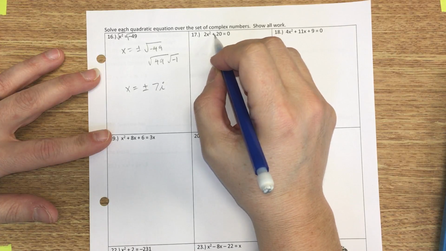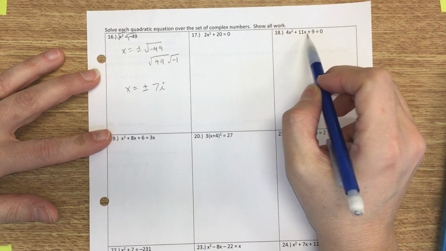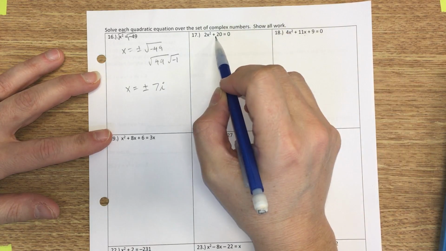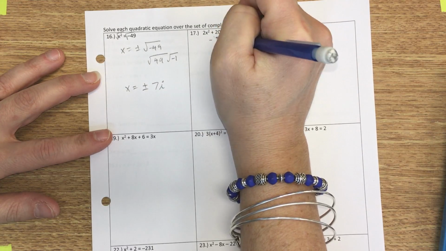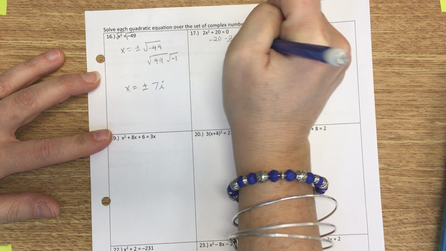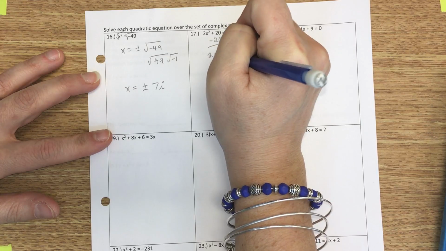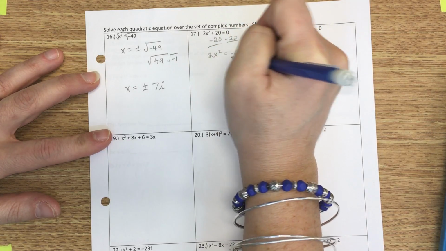Now for number 17, I noticed that it doesn't have a plain x term, like number 18 has a plain x term. Number 17 doesn't. So it just makes sense to solve with square roots again. So I'm going to subtract 20. I get 2x squared equals negative 20.